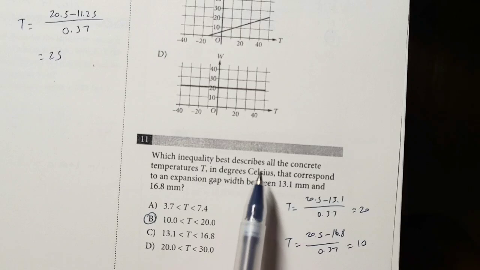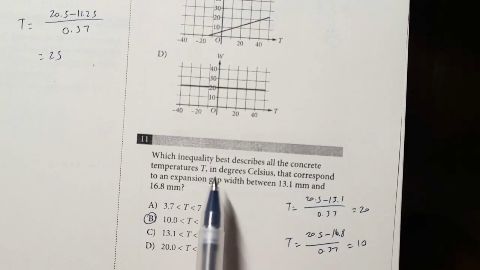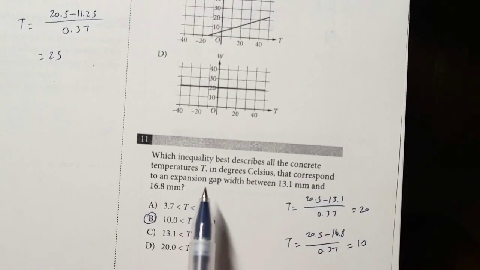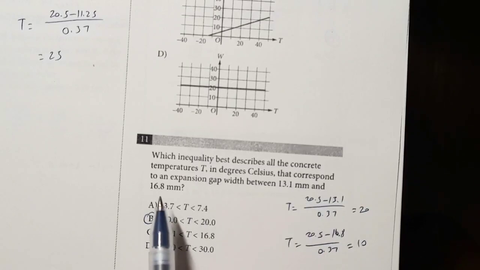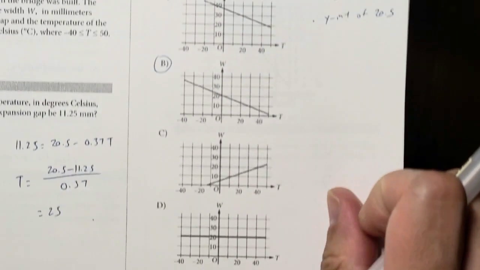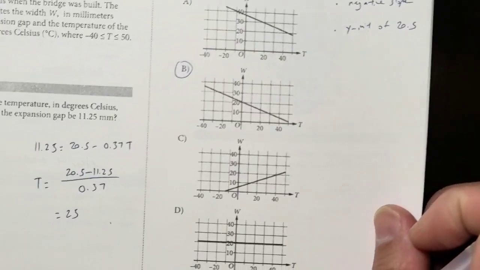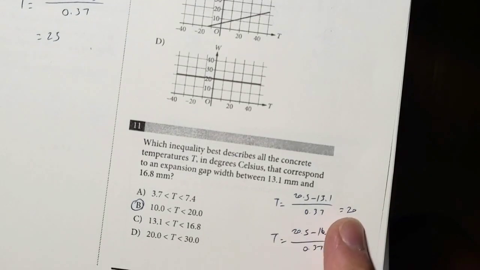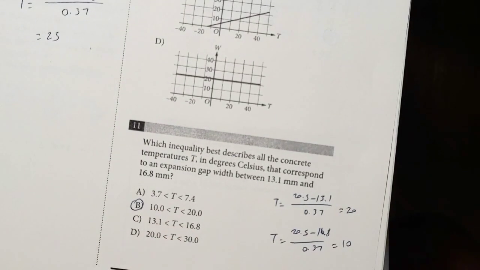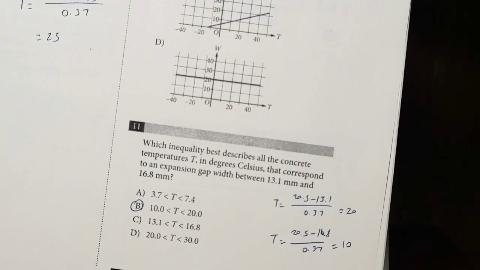Now, which inequality best describes all the concrete temperatures T in degrees Celsius that correspond to an expansion gap width between 13.1 millimeters and 16.8 millimeters? You could technically just use this graph to help you eyeball, but to be safe and precise, it doesn't take too long to do exactly what you did here, but with some new numbers, okay? So you find that T is between 10 and 20, okay?